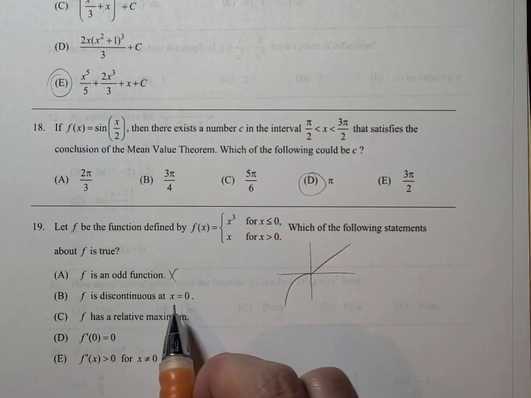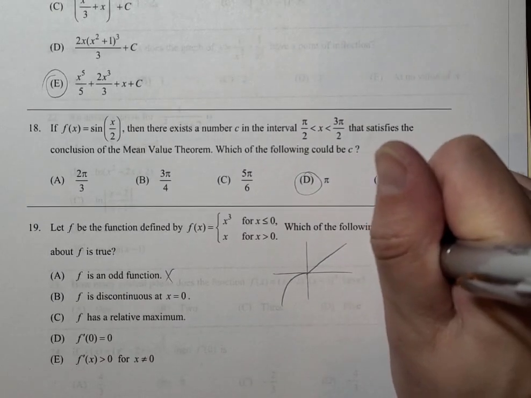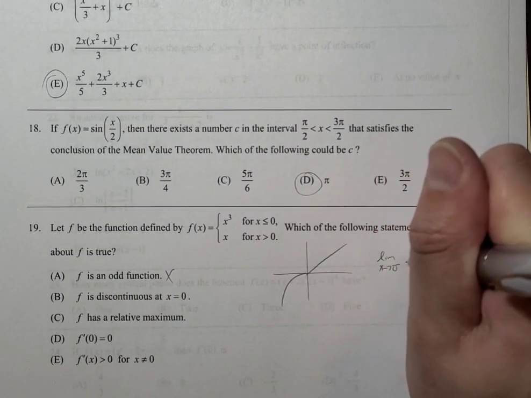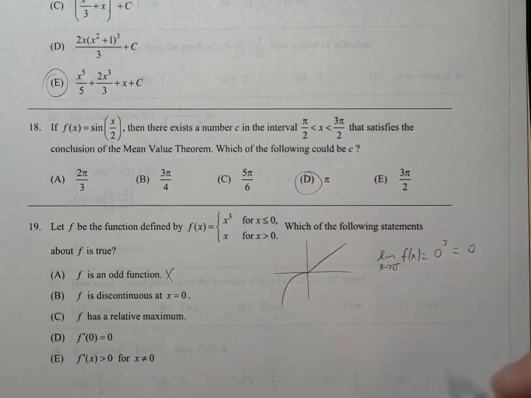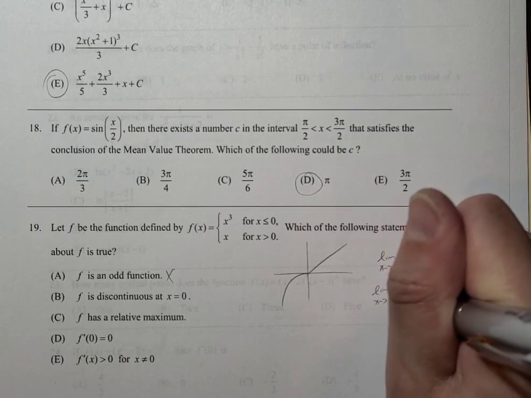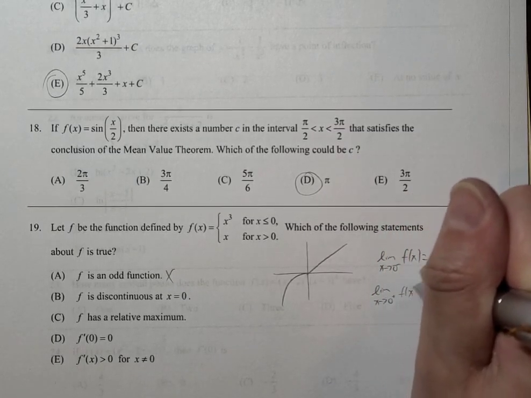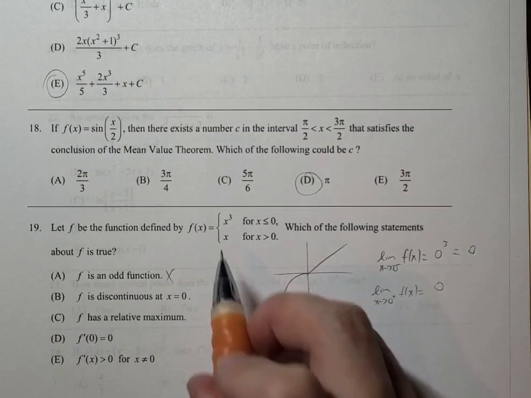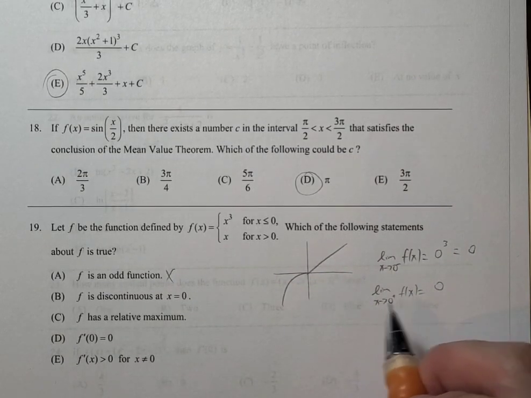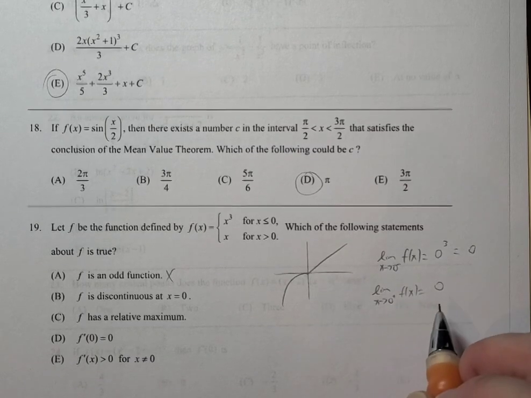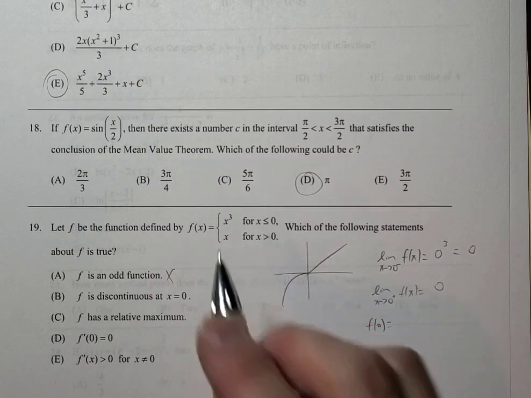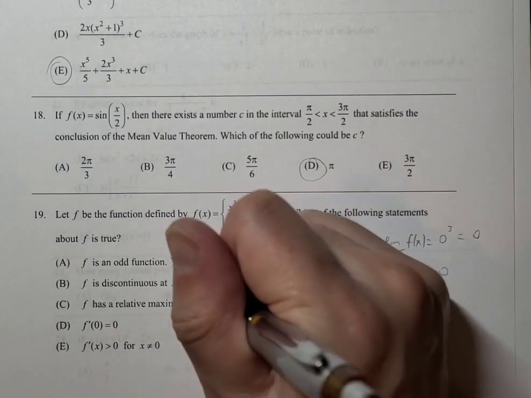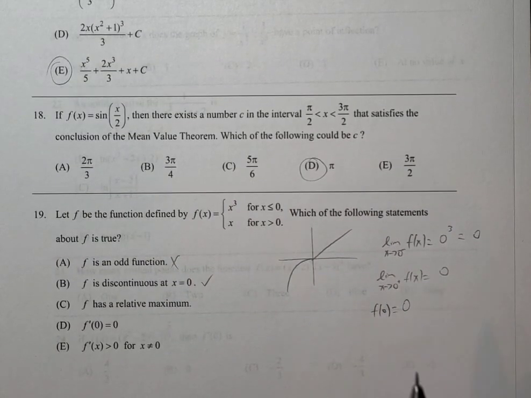Is it continuous at x is equal to 0? Well, what's the limit from the left and limit from the right? From the left, it is 0 cubed, which is 0. Limit from the right, it's just 0. We just plug in 0 there, right? Limit from the left equals limit from the right. So limit as x goes to 0 is 0. What is f of 0? F of 0 is this branch, right? So it would be 0. So it's continuous because it satisfies the definition that limit as x goes to 0 is f of 0.